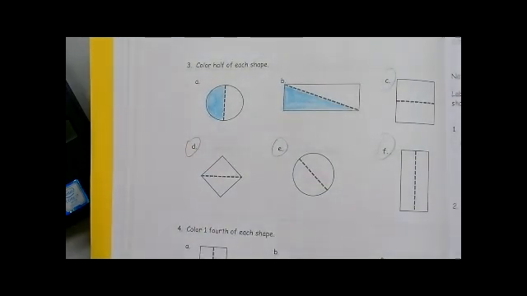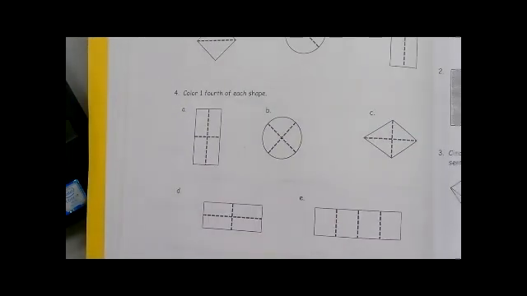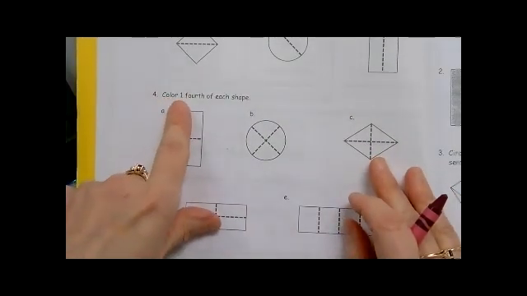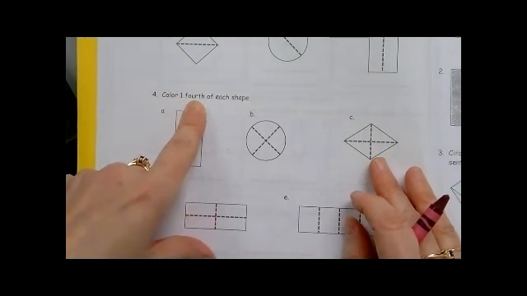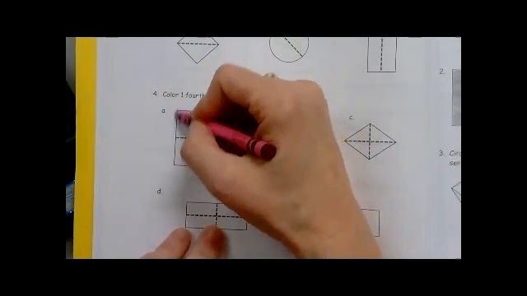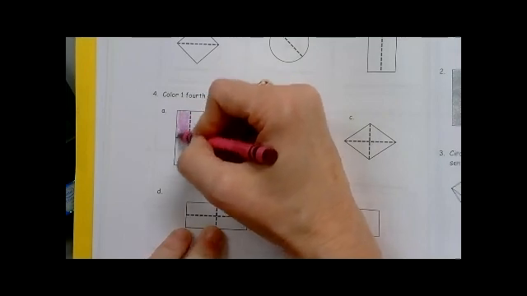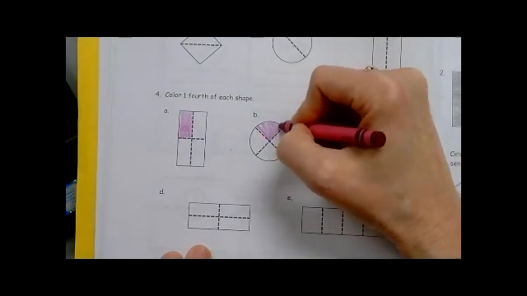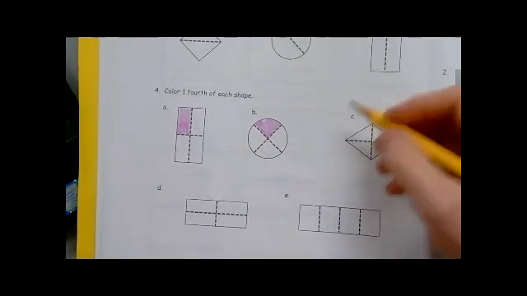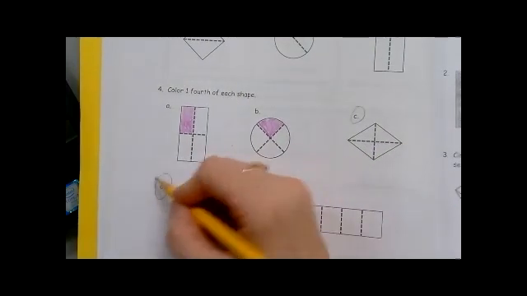Okay, class, please take out a different color. The directions change. Now color 1/4 of each shape. Remember I told you another way of saying quarters is 1/4, okay? So you're coloring in 1/4 of each shape, so one of the 4 pieces. You choose which piece you're going to color, okay? And then class, you're going to continue with C, D, and E on your own.